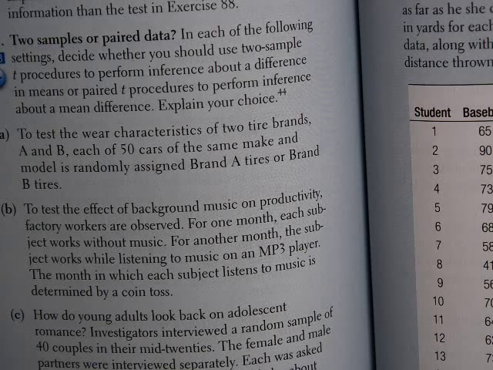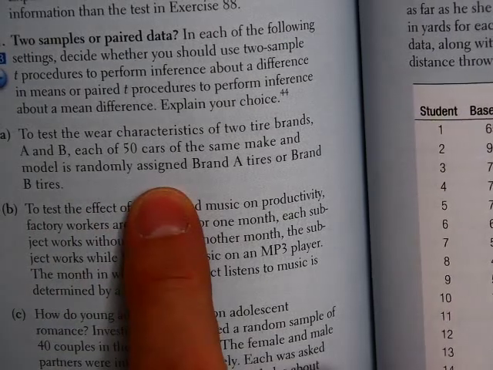Some cars get brand A, some cars get brand B. That's two sample. An example of where this could be paired is if I put brand A on the front and brand B on the back of the same car, and maybe I randomly assign which one goes to the front and which one goes to the back for some sample of cars. That would be paired, but this is definitely two sample.